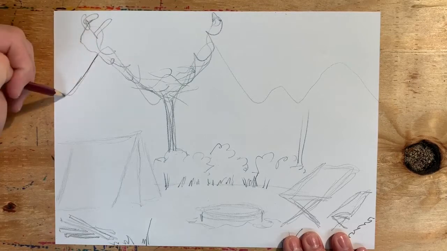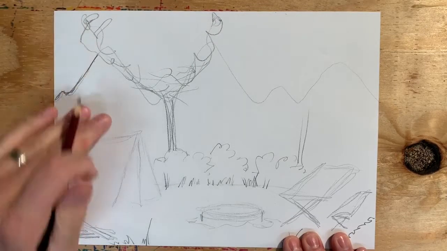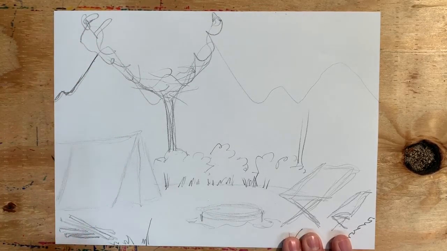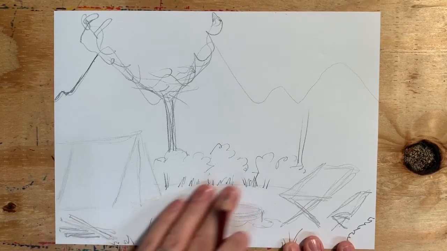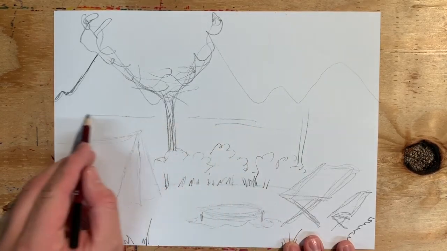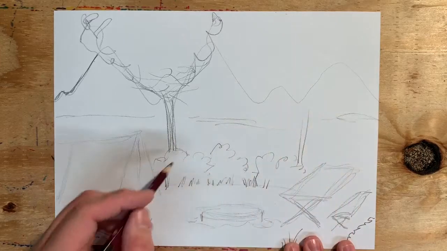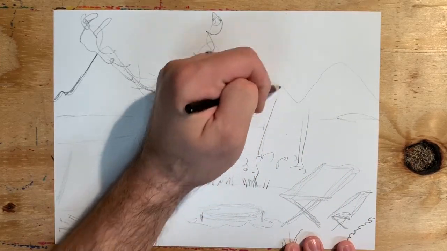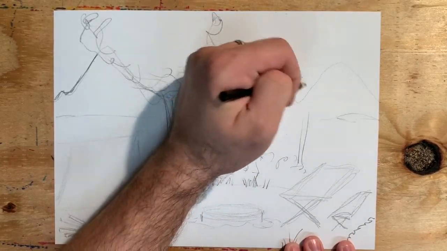But we still want to make sure that we leave some space so that we can see the mountains in the background. So we've got the foreground, we've got the middle ground. There's the edge of the mountains back there. You know, we'll put some trees growing in between.